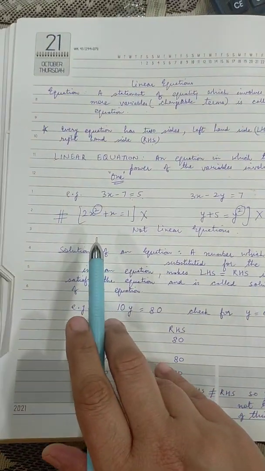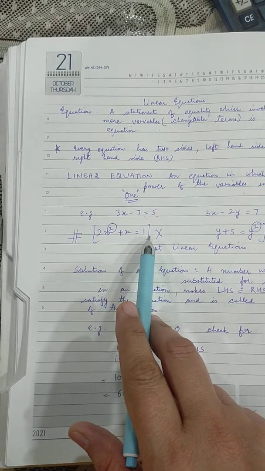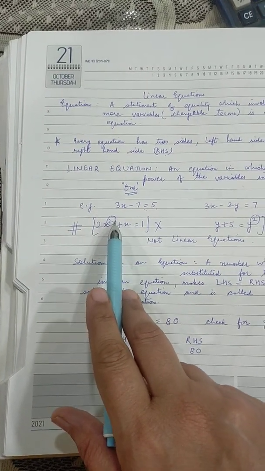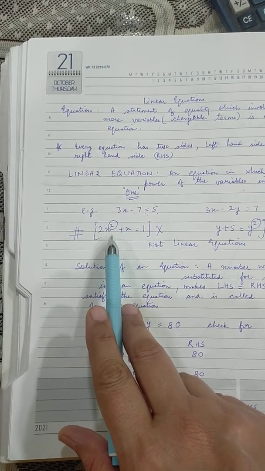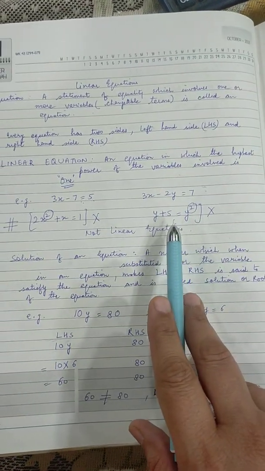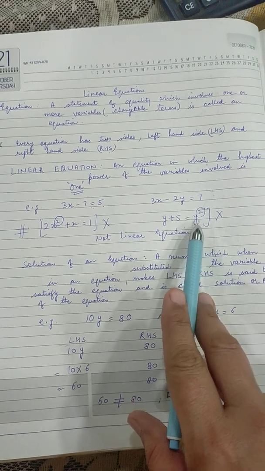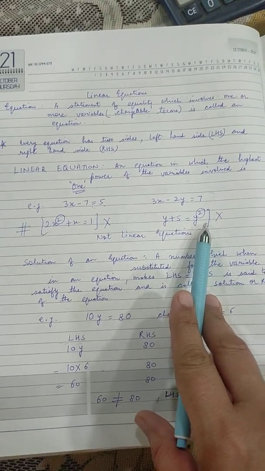Now, if we see these two examples, 2x squared plus x is equal to 1, that means this is not a linear equation. Here the power of the variable is 2, not 1. So, it's not a linear equation because the power is more than 1. Similarly, in this equation, y plus 5 is equal to y squared, here also the power of the variable is 2. So, that's not a linear equation.